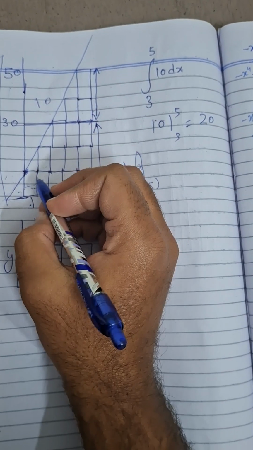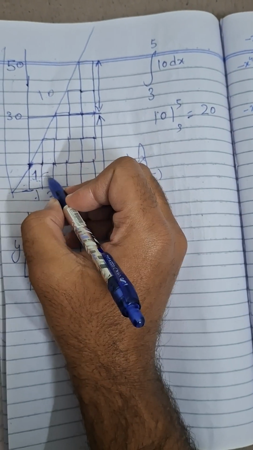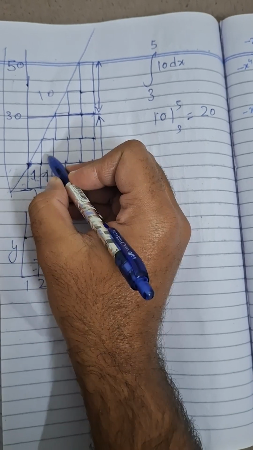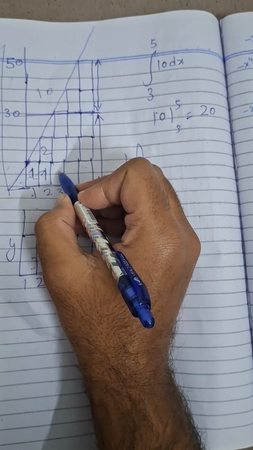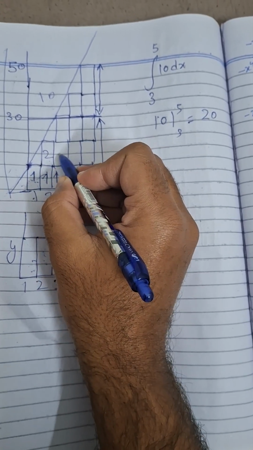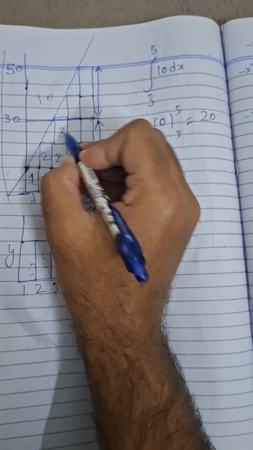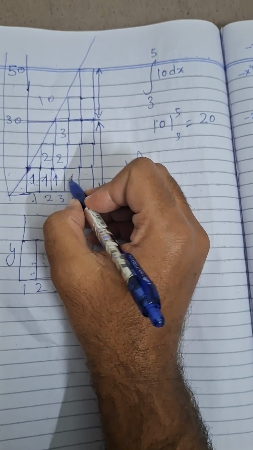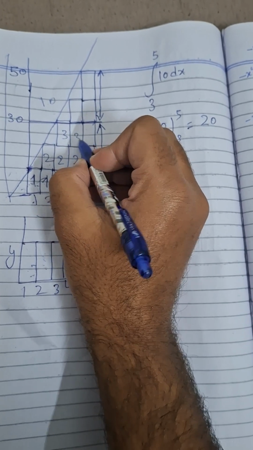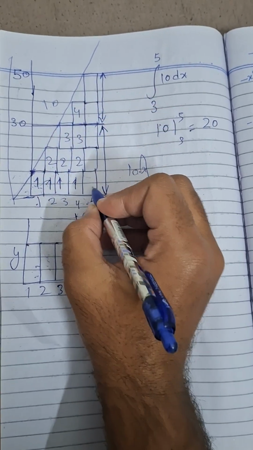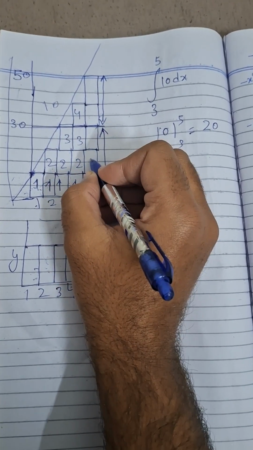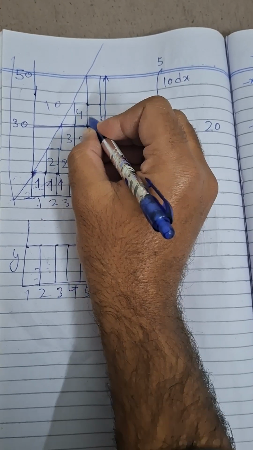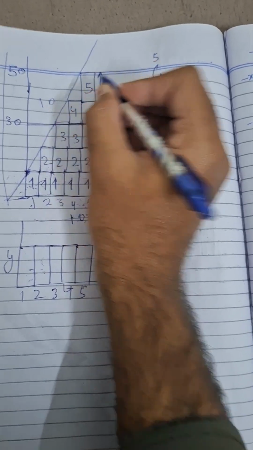So basically it is like 1. At the second stage it is adding 1 and 2. At the third stage it is adding 1, 2, 3. At the fourth stage it is adding 1, 2, 3, 4. At the fifth stage it is adding 1, 2, 3, 4 and 5.